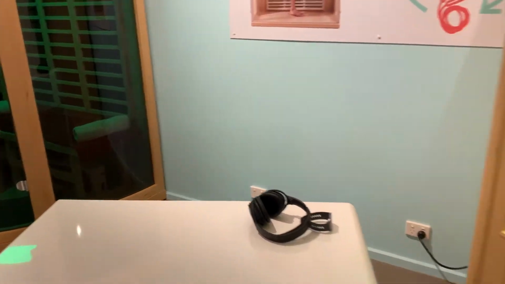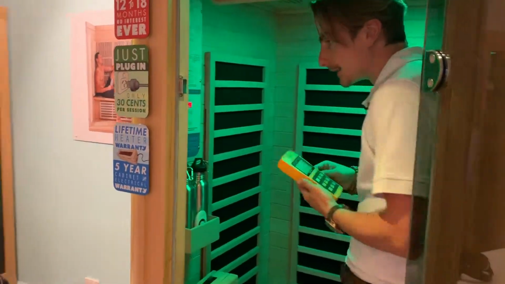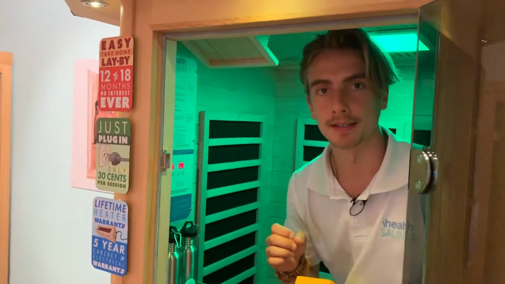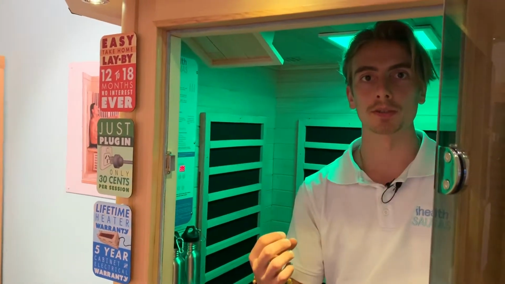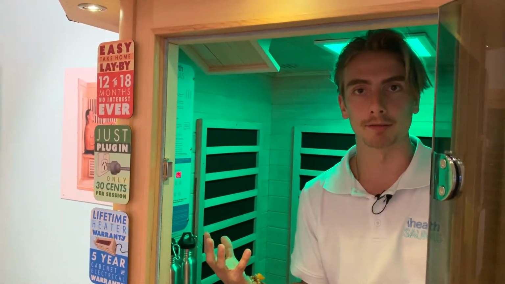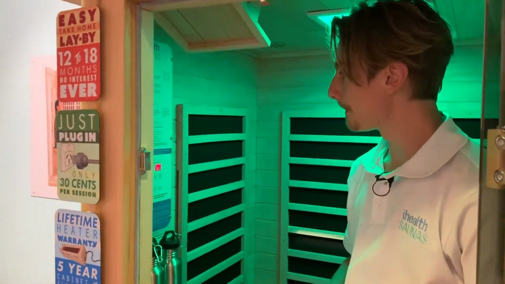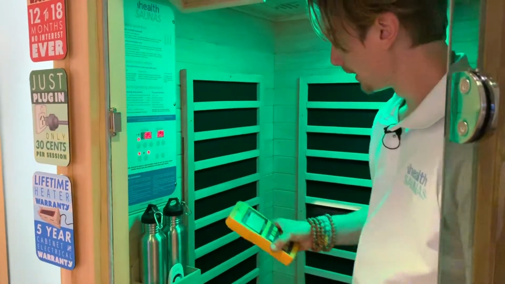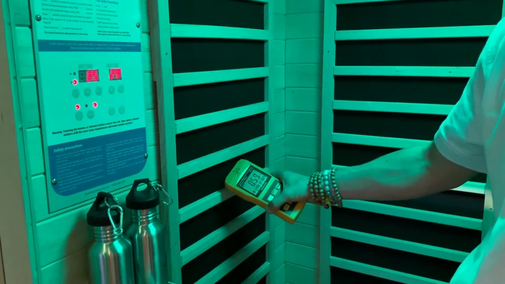Moving into the sauna. The key is to always actually make sure that the sauna is heating. It's very easy to turn the sauna off and do a measurement, but if it's not heating, there's no electrons moving through the parts, and therefore, of course, there's not going to be any EMF. So turn the sauna on. There we go. It's heating, and as we can see here, nice and low.